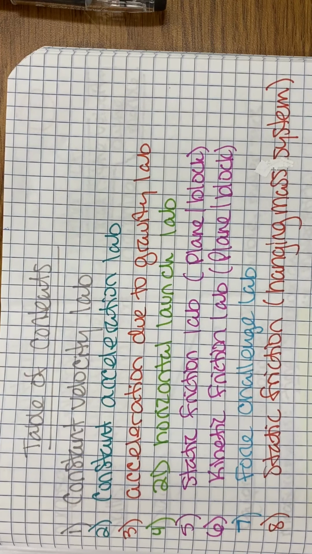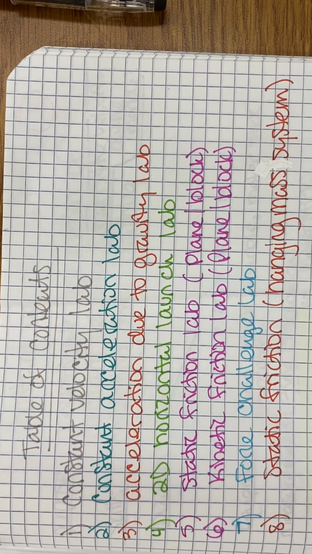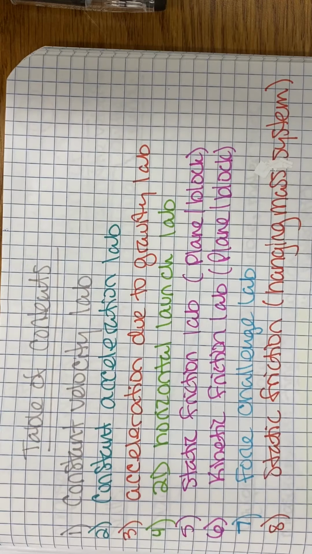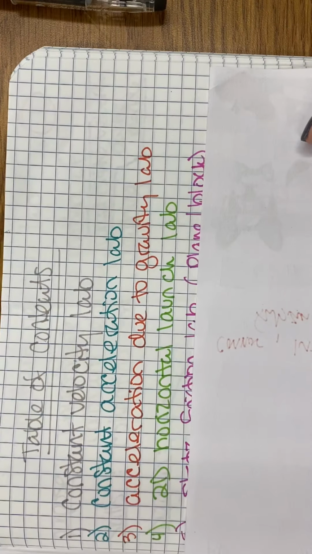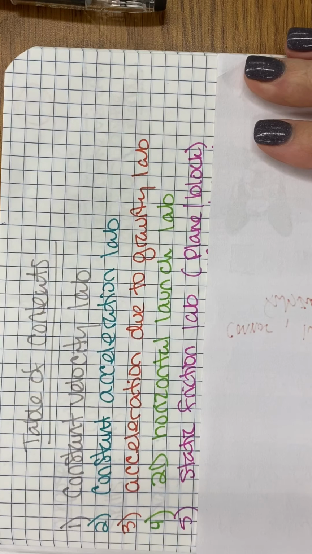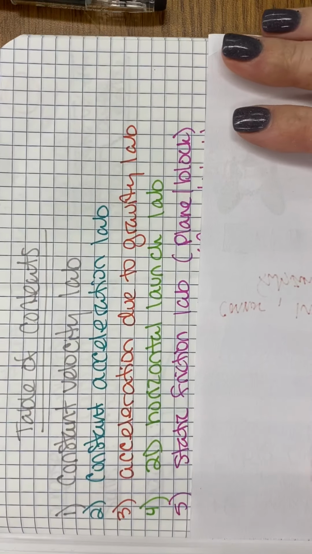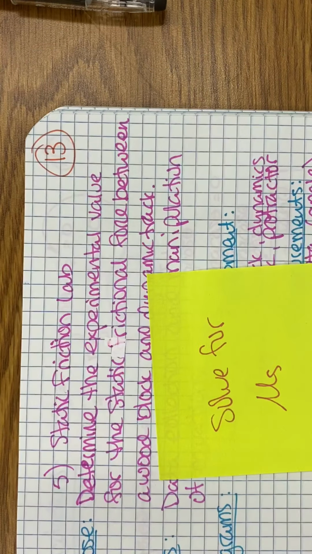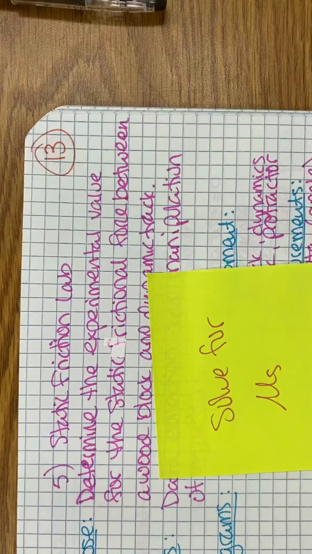Right, y'all, we are gonna do our first lab with forces. So we should be on number 5. This is what your table of contents should look like. For your homework tonight, I would like you to set up your lab notebook.